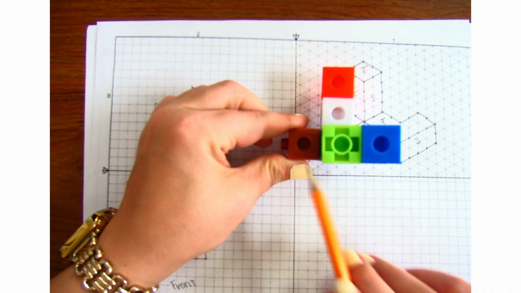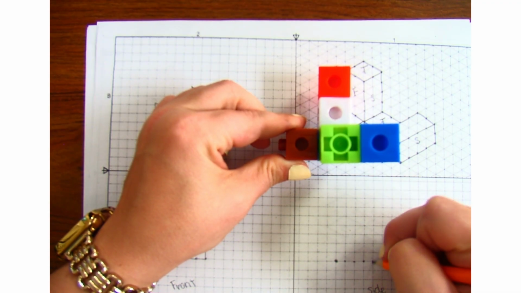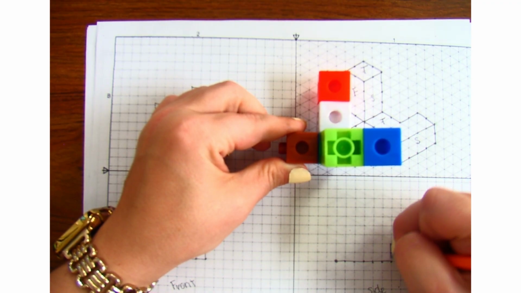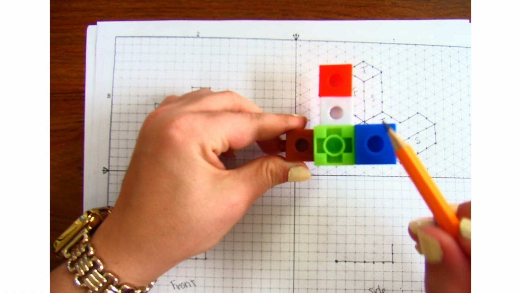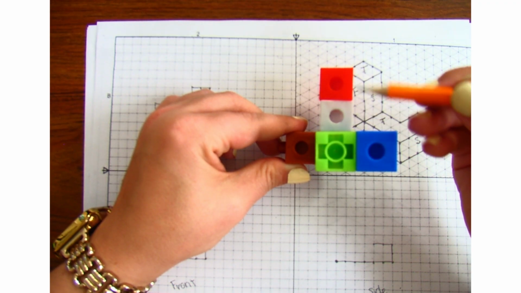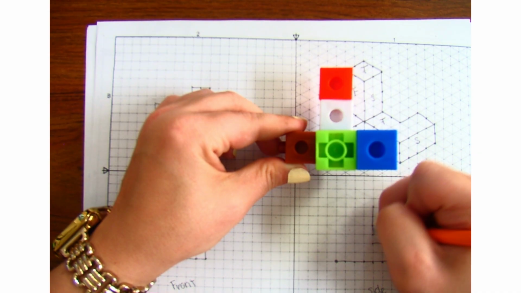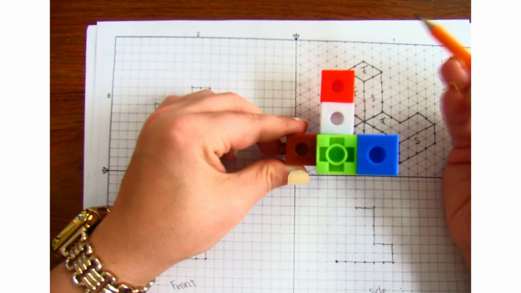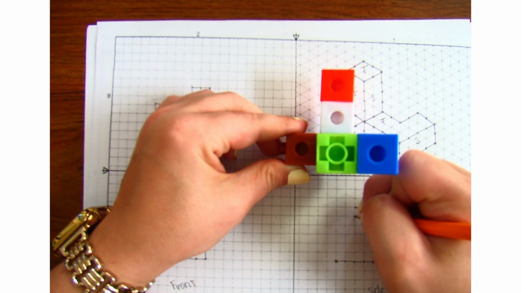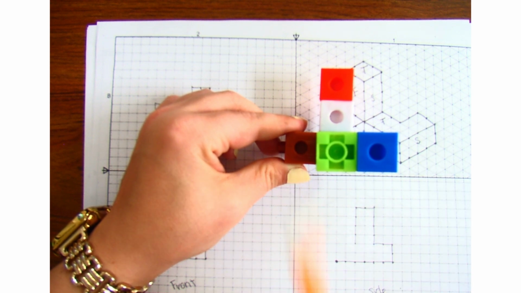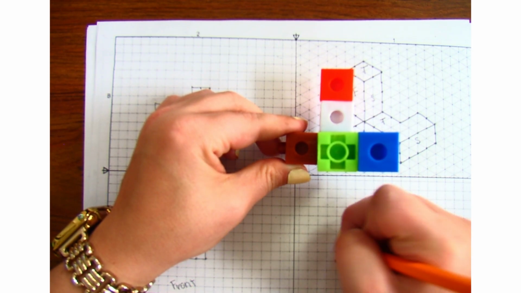From here, I'm gonna go to the right 6, up 2, left 2, up 4, left 2, down 4, left 2, down 2, upside down T shape.